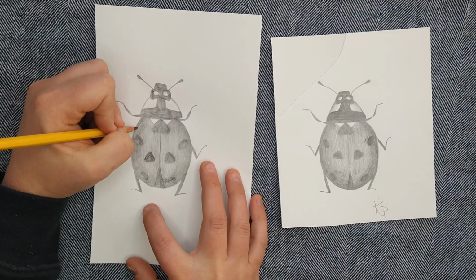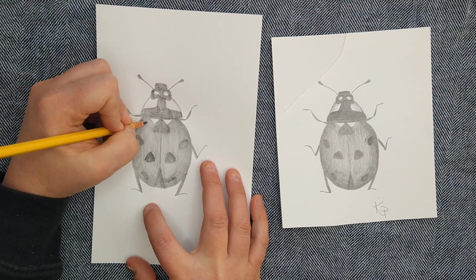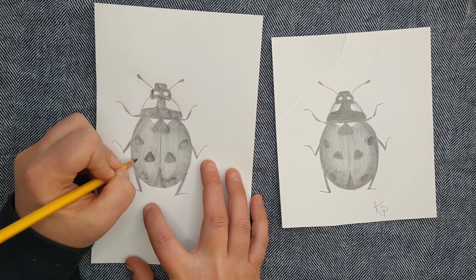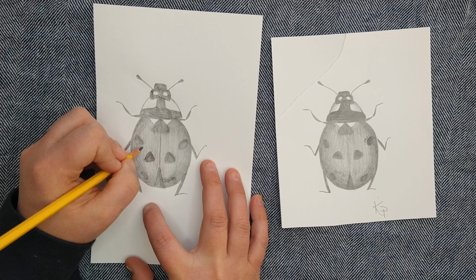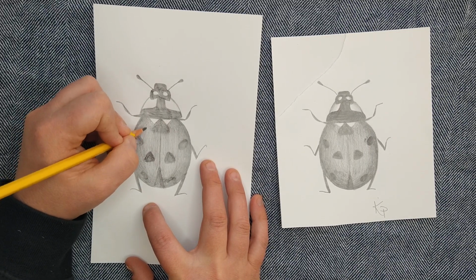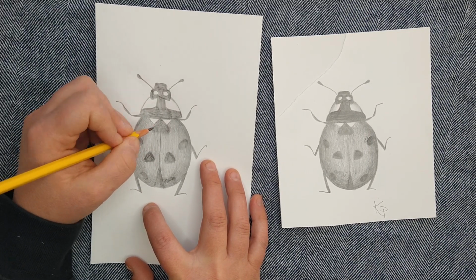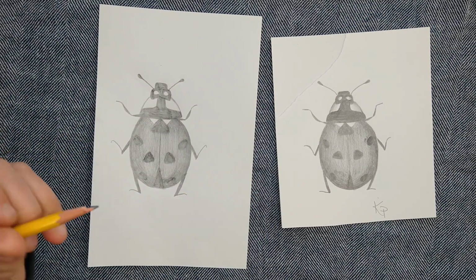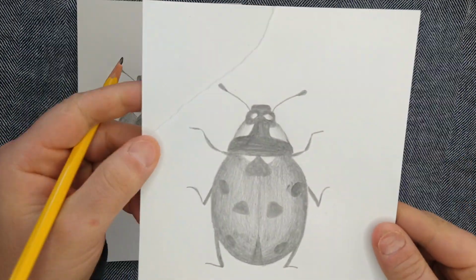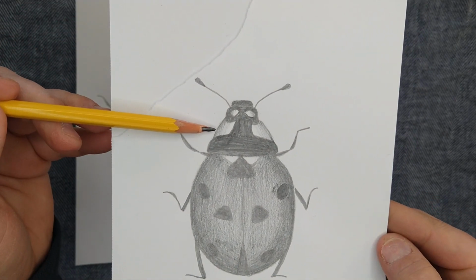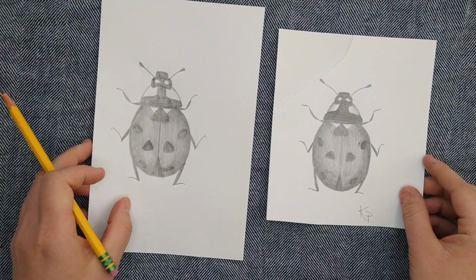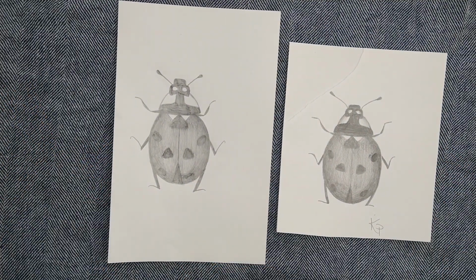So you can see our ladybug is now starting to feel 3D. Now it doesn't feel super 3D, and it's because these white layers that we have are completely white. We need to add some form to the white areas now, okay? So a little bit is gonna go a long way. Let's look at this. You can see how I added a little bit of shading around the edges, and that is really gonna change up our ladybug.